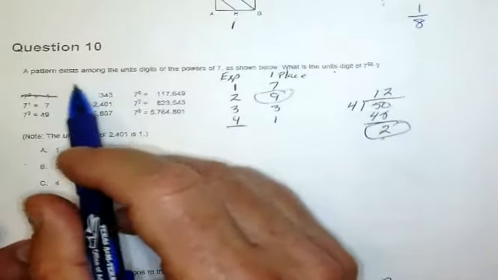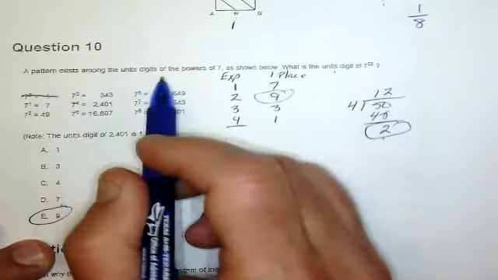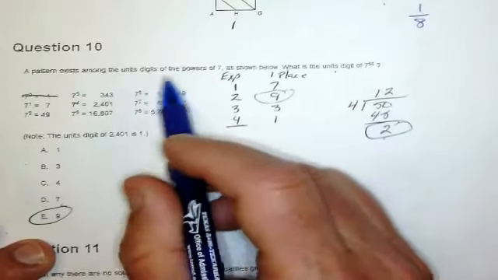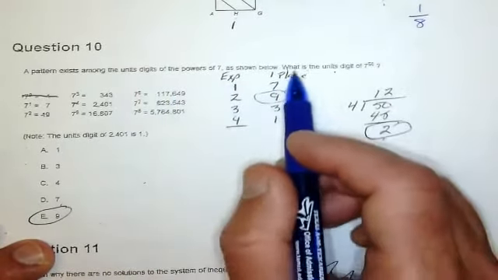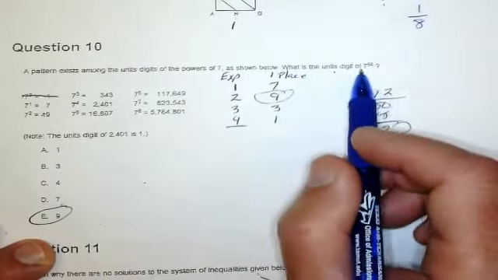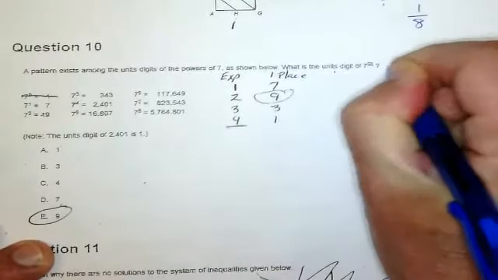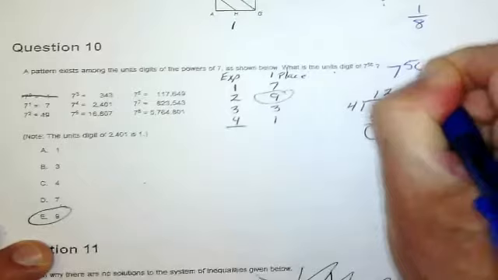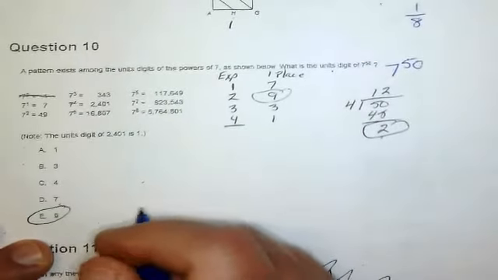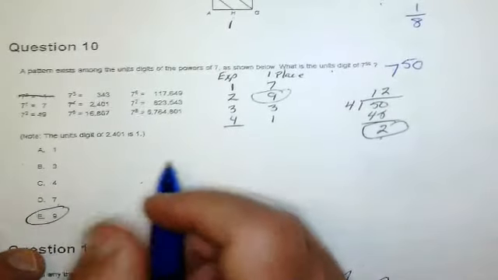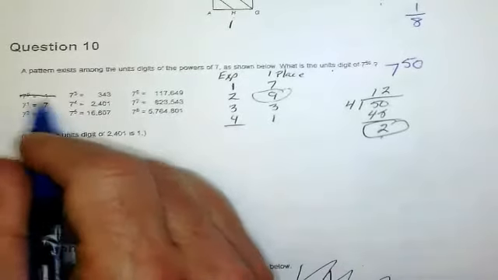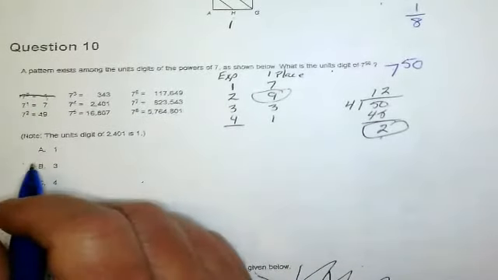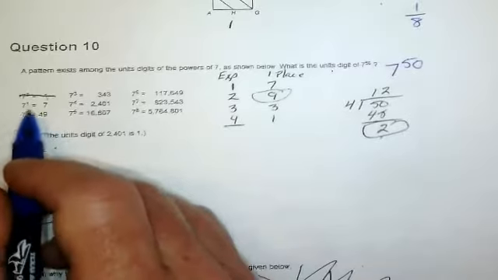Okay, so let's go here. Question 10. A pattern exists among the unit digits of the powers of 7, as shown below. What is the units digit of 7 to the 50th power? Don't want to scare any of you by saying 50. All right, so if we look at this, 7 to the 0 power is 1. I just ignore that one, because I want to look at the whole numbers.